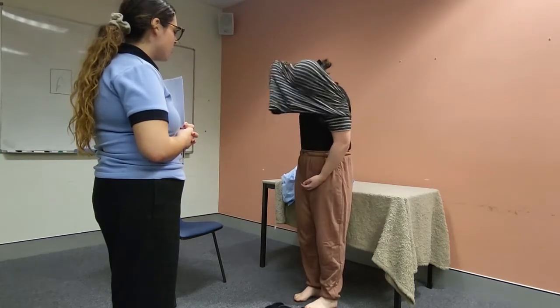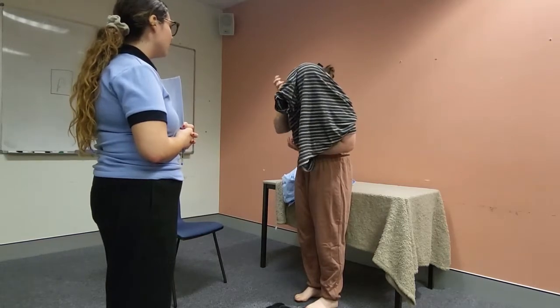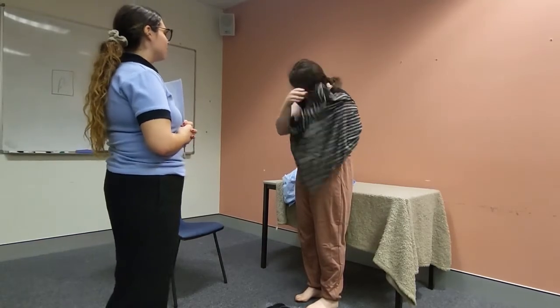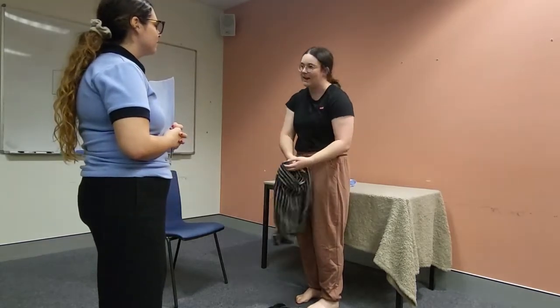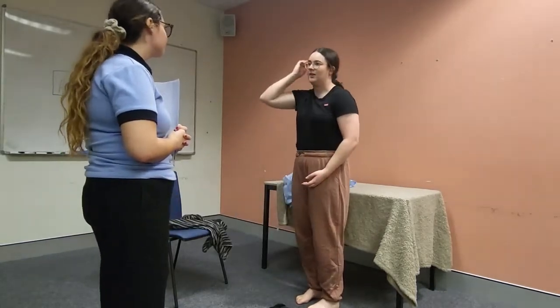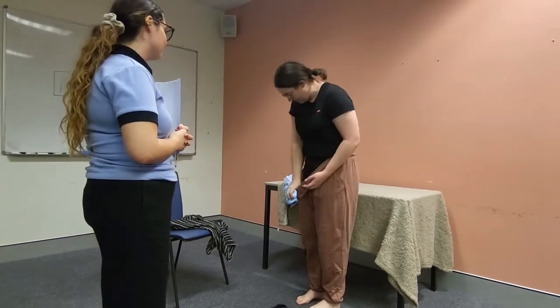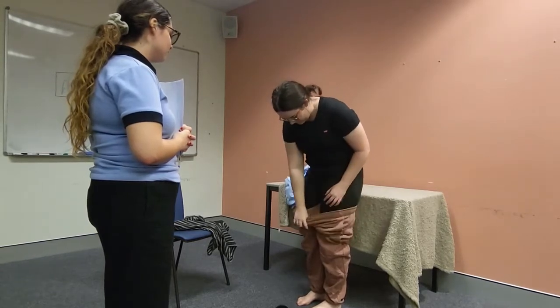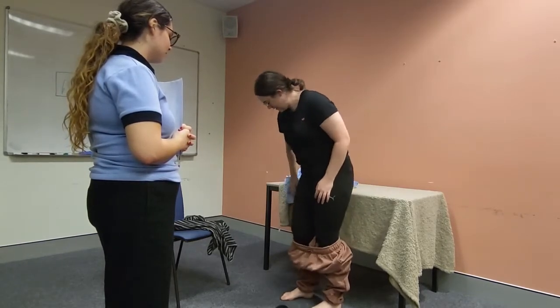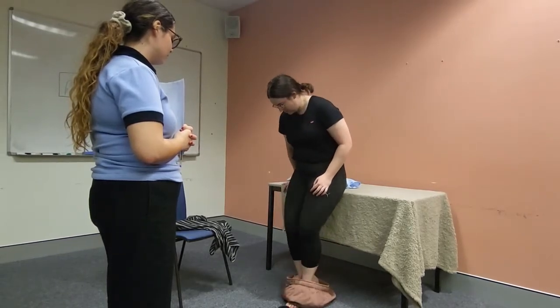Do you have much movement or sensation in your affected hand at all? A little bit, but I usually find it better... It just hangs there. At the moment, I don't really know how to use it. I usually hang on to my bed.